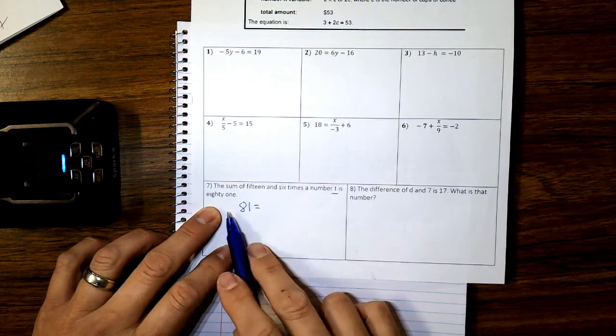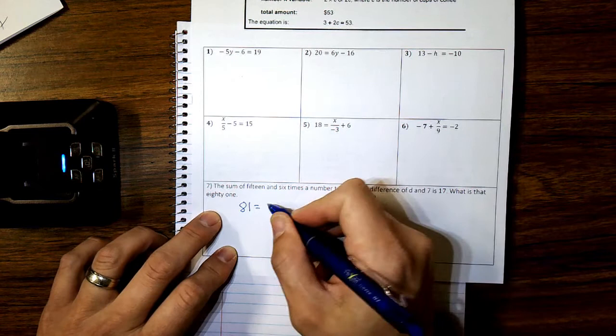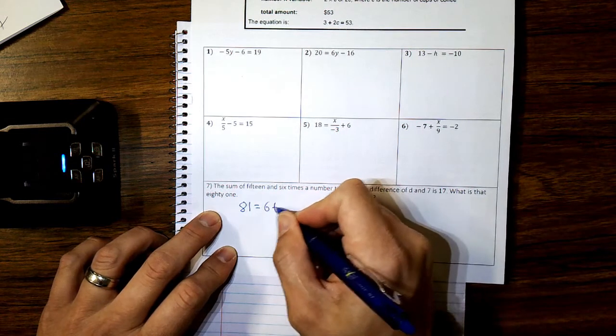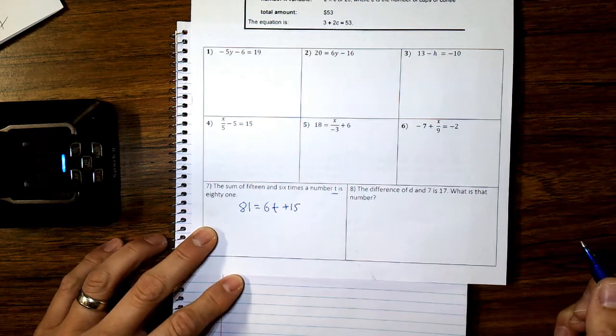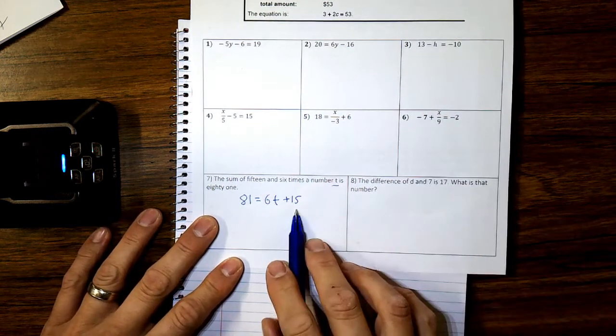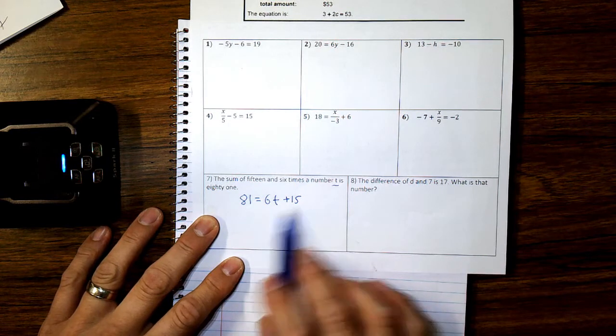81 means equal to 81, and the sum means add, of 15 and 6 times a number. So 6 times a number, t, and the sum of 15. There you go. That's your two-step equation. Then you subtract 15, and then divide by 6, and you should get an answer for that one.